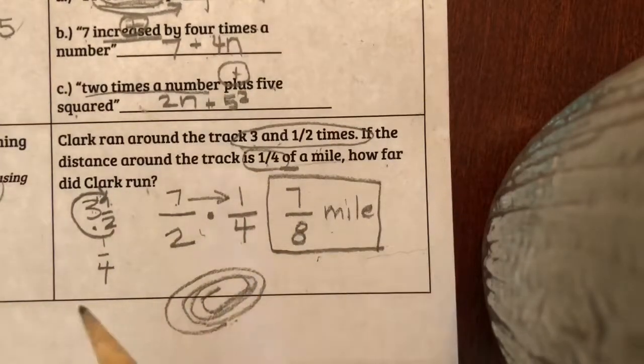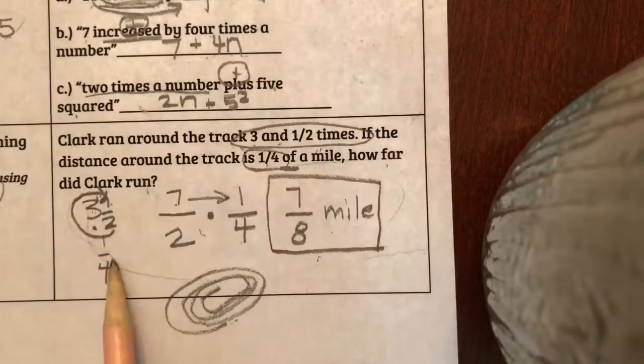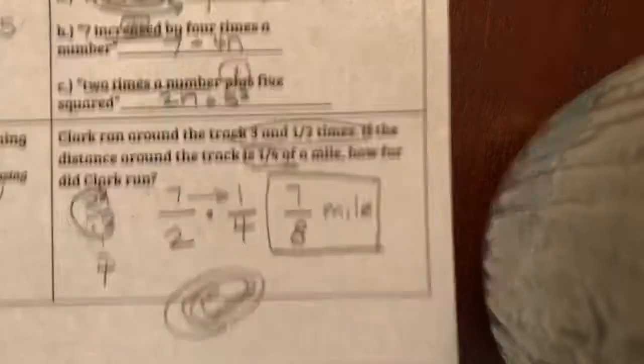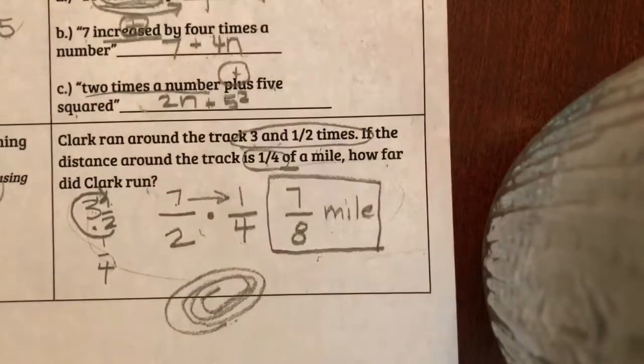So many students have difficulty when they are doing word problems with fractions. They're not sure if they add, multiply, subtract, divide. And so, again, I always check myself just to say, does this answer make sense? Because if you had done division, the number would have come out well above 1 mile. And so you would know, hey, that doesn't make sense.